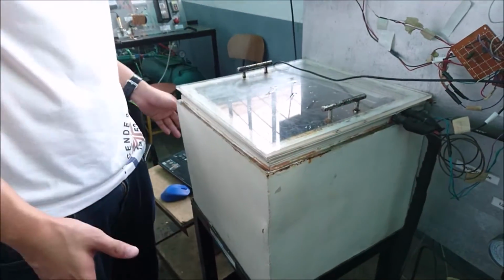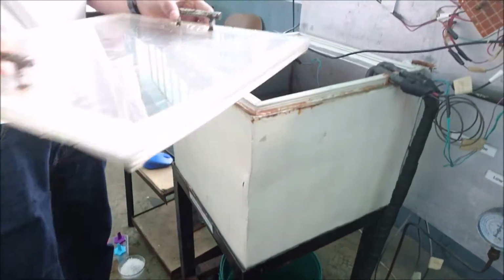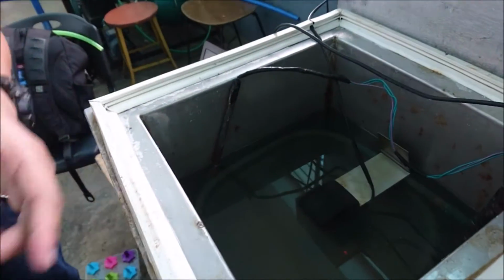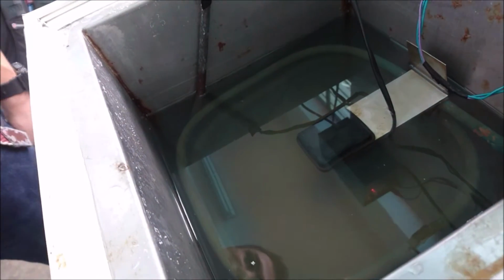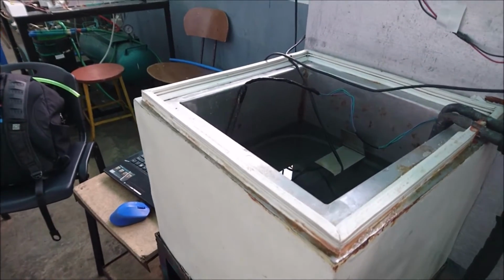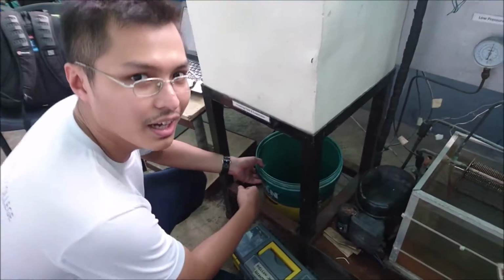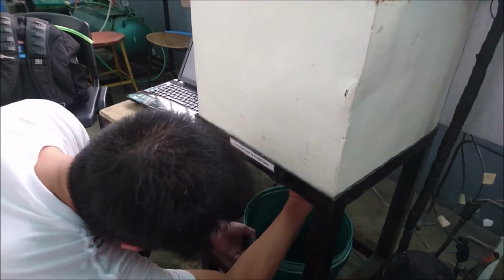this bucket to drain the water inside the freezing tank. So here's the freezing tank. Here's the water. The brine percentage of this solution is 15%. So let's drain the freezing tank.